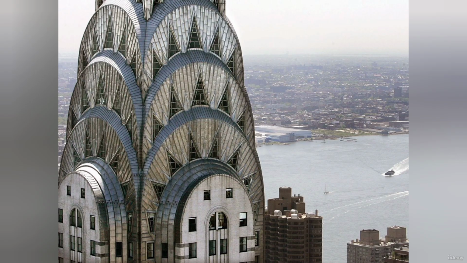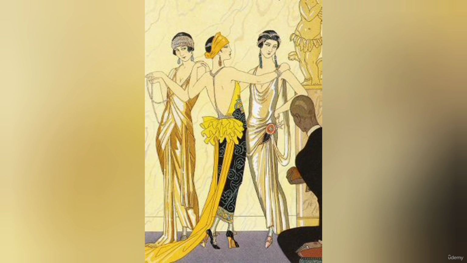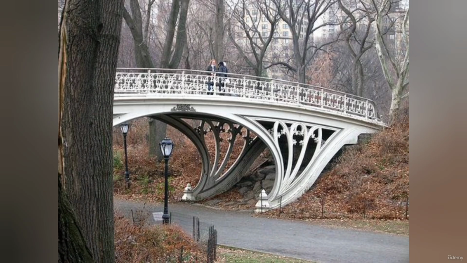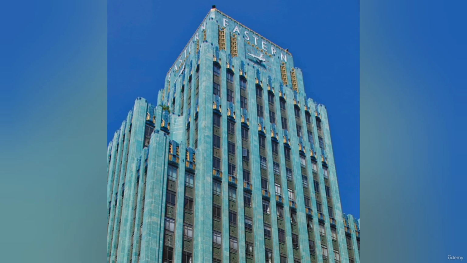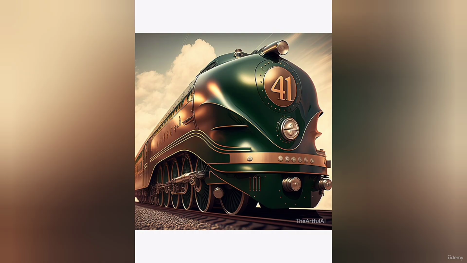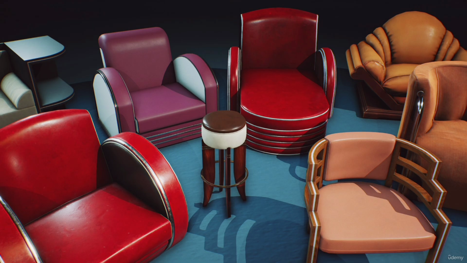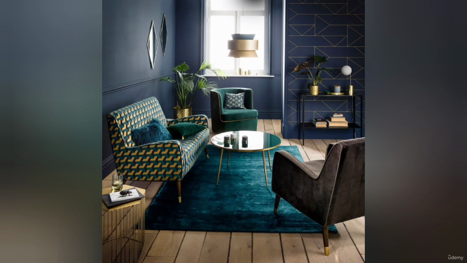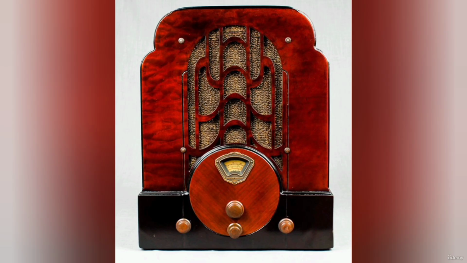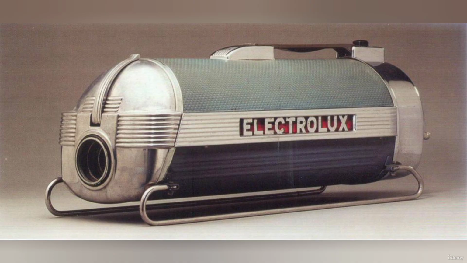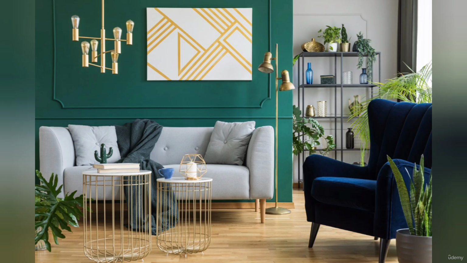Through styling and design of the exterior and interior of anything from large structures to small objects, including how people look, clothing, and fashion. Art Deco has influenced bridges, buildings, trains, cars, trucks, buses, furniture, and everyday objects, including radios and vacuum cleaners.